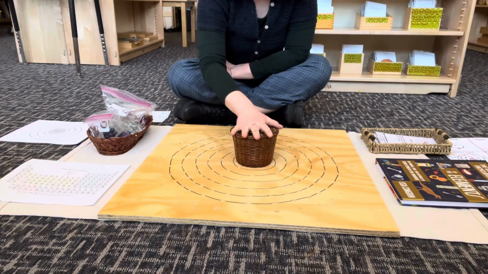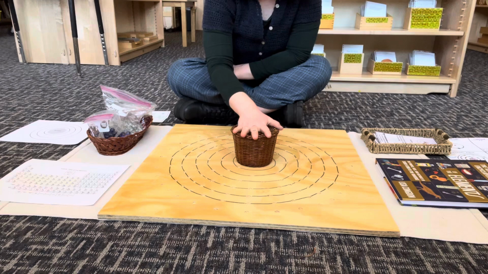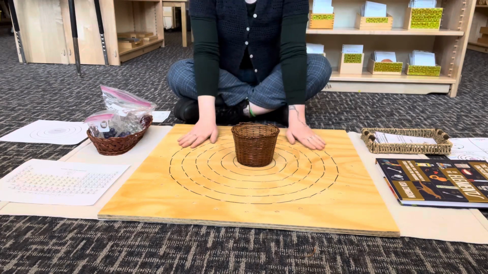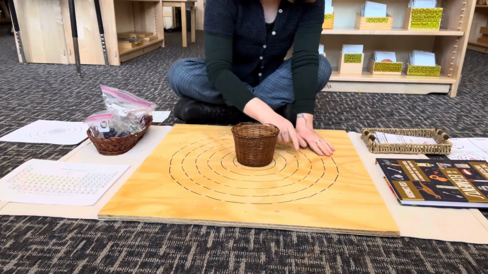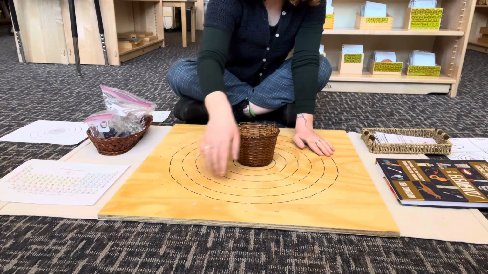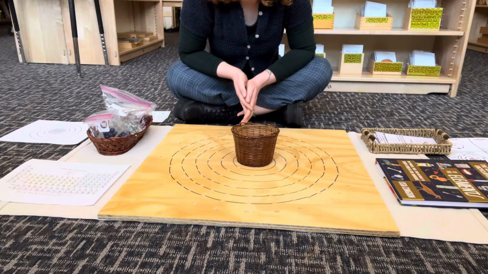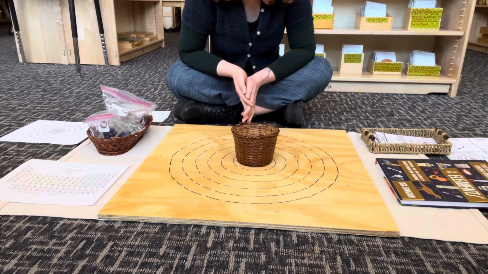So in the center is our nucleus. At the center of an atom is the nucleus, and we have all of these rings going around, and those are called our electron shells.